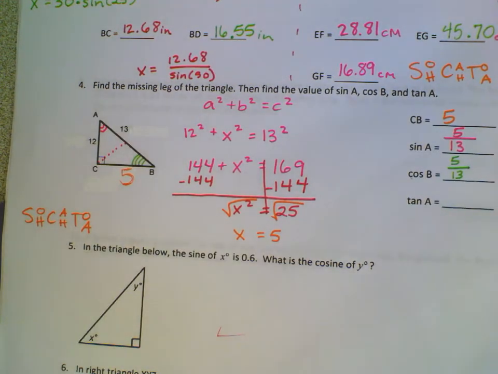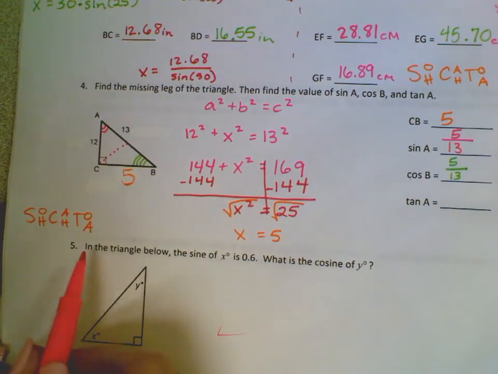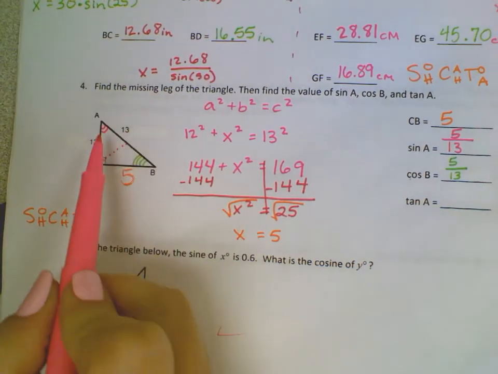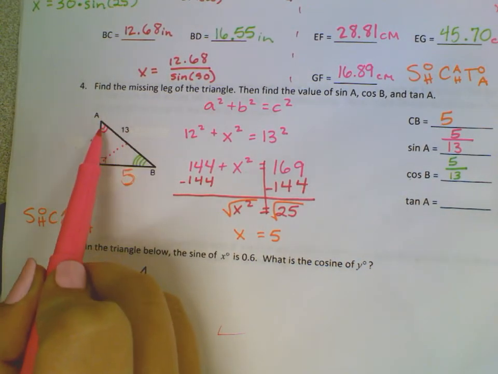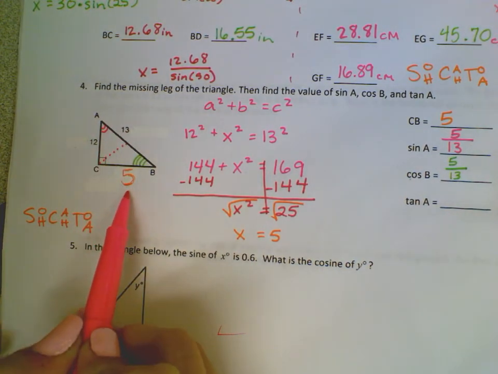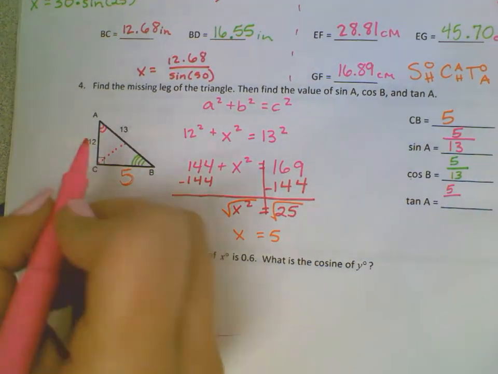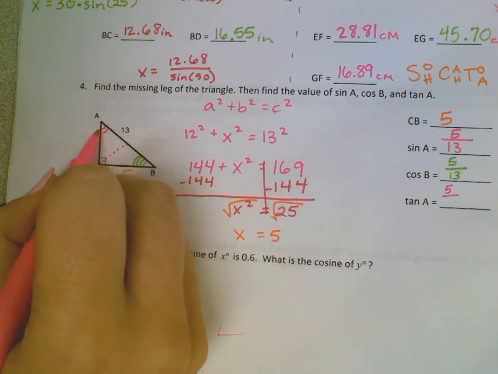Now it's asking for tangent of A, so we're back to pink again. Tangent deals with opposite and adjacent. It has nothing to do with the hypotenuse. So if we're looking at angle A, opposite of angle A is 5. And adjacent to angle A, right beside angle A, is 12.